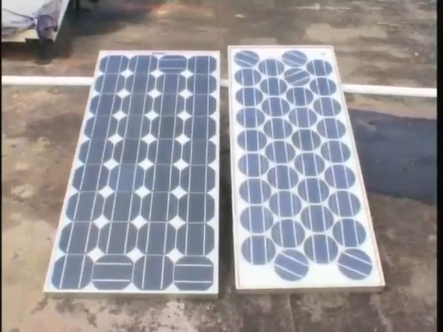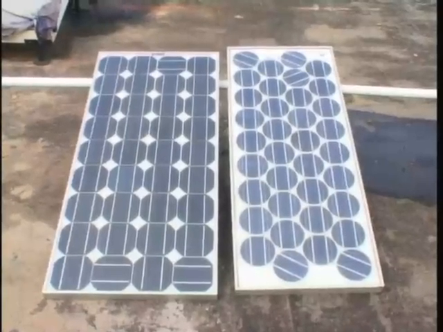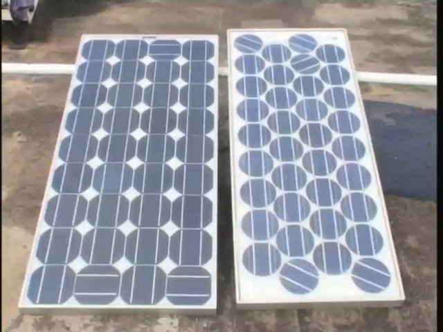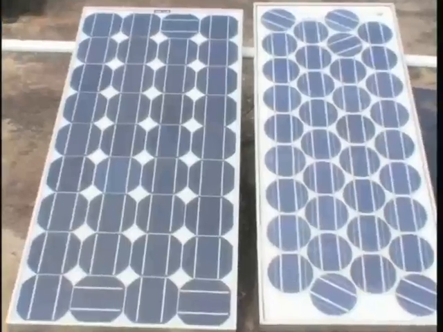Now, if you look at each individual cell, you will find that there is a gray part which is actually the silicon that is exposed to the solar light, and there are the grids.